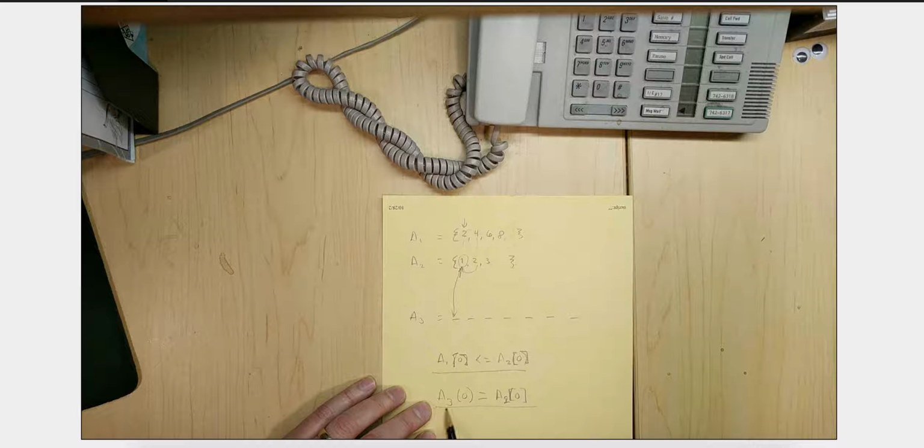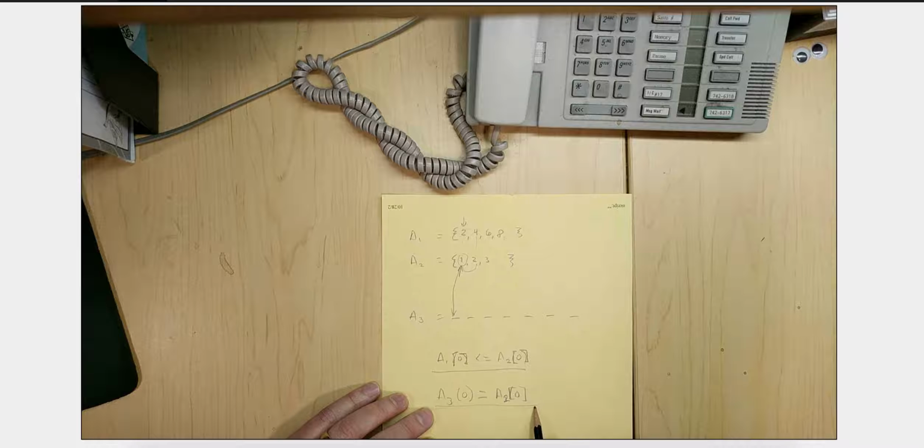Also, once I've done this, I want to increase the A2 index from 0 to 1. So the very next thing I do is instead of using index 0, I'm going to say the index of index 2 is plus plus. So now this value was equal to 0, now it's equal to 1.